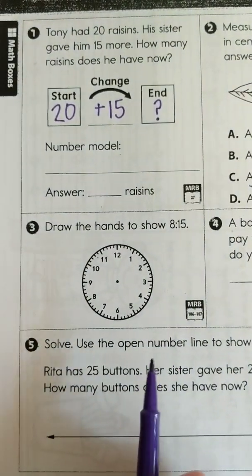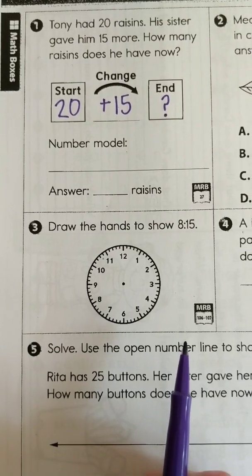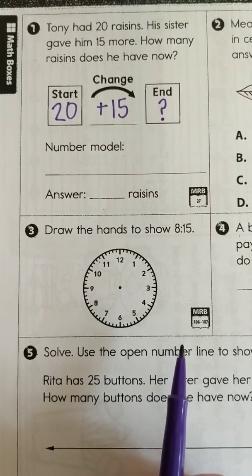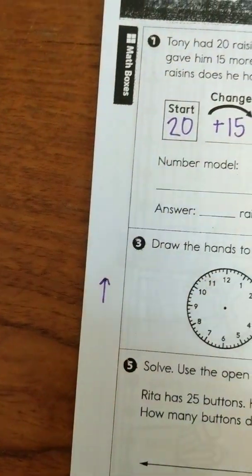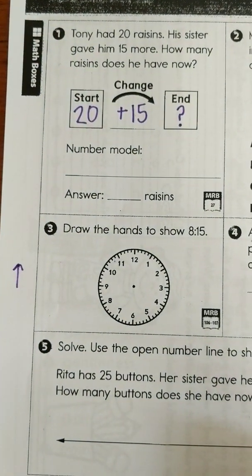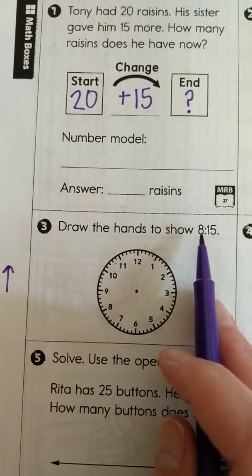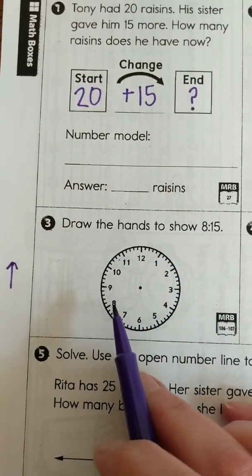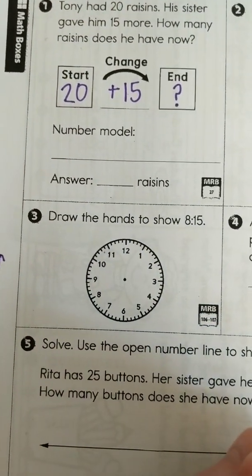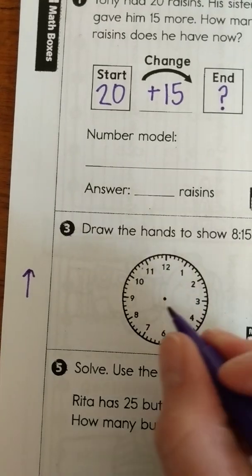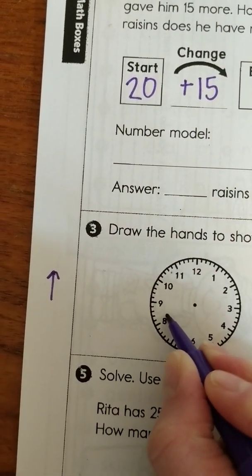Okay, now for this one, draw the hands to show 8:15. Now remember, when we did our minute hand, we do our minute hand with the little arrow on the end. So we know that that one's the minute hand, okay? So you want to think about if our hour is 8 o'clock, well, is it exactly 8 o'clock? No, it's 8:15, but that's pretty close, okay? So our hour hand, we can just do it just a little bit after the 8, okay?